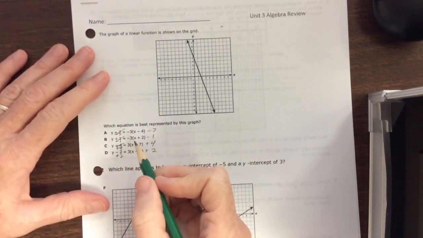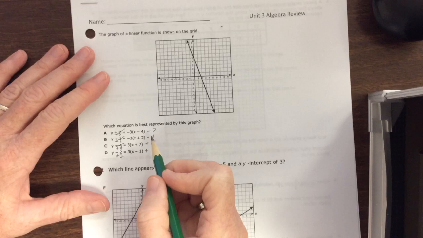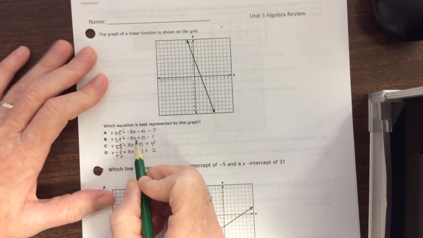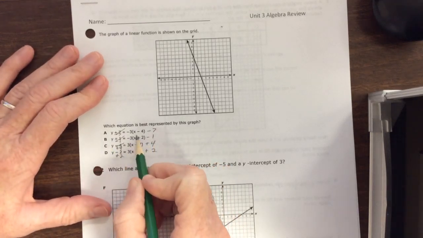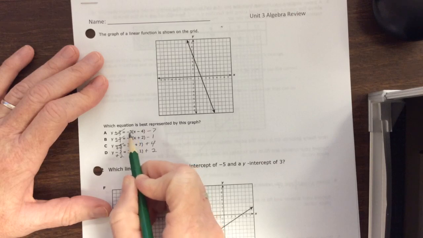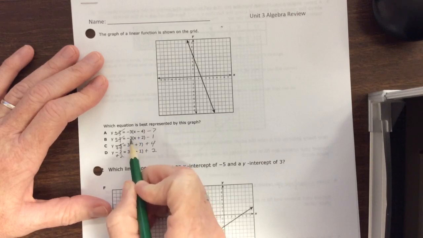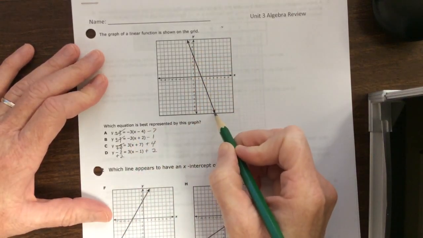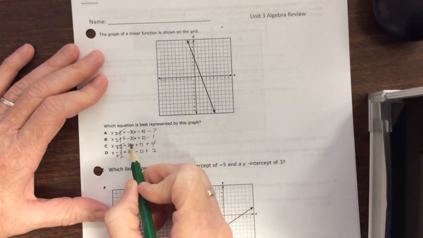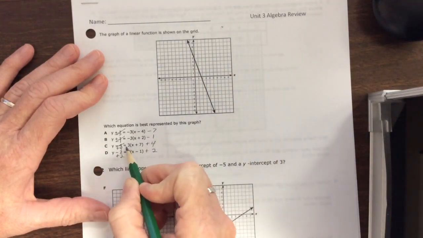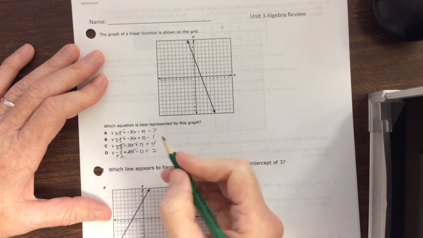Now we can figure out what our slope is. I'm going to look at A and B because I can see that this slope is going to be negative. And this is going down, so I know my slope is negative. So I'm going to mark these out. Okay?